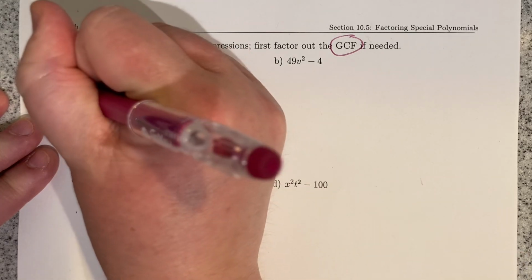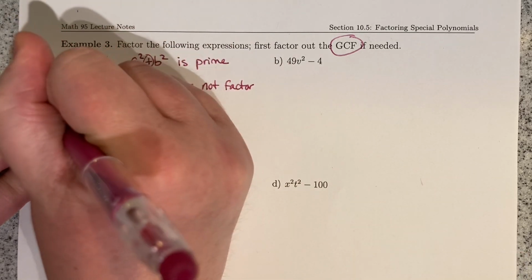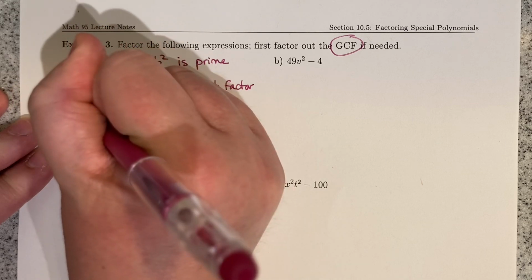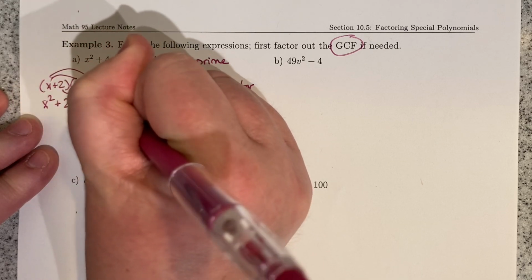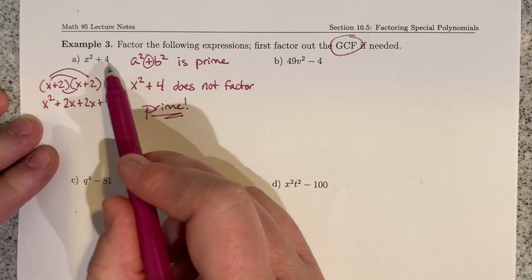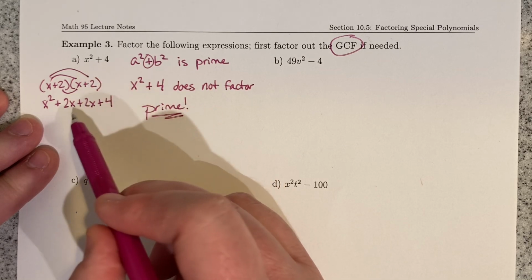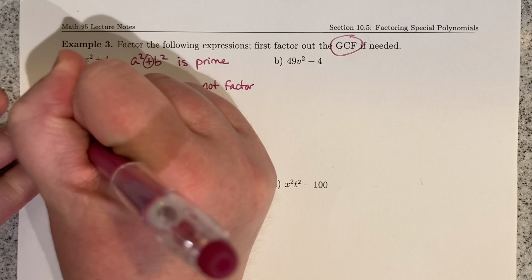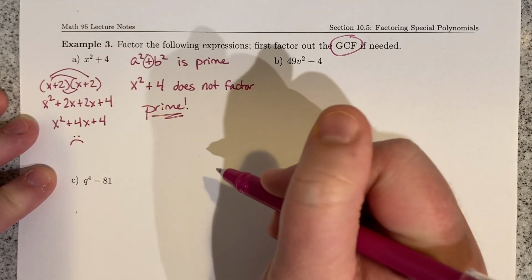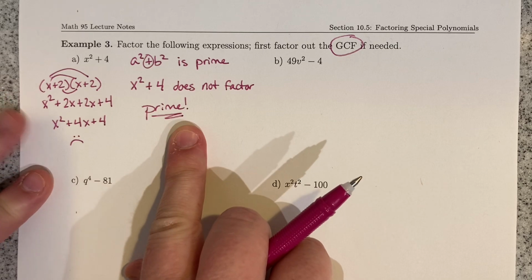So you could try, if you wanted to try x plus 2 times x plus 2, go for it. But as soon as we start multiplying it out, hopefully we see, oh yeah, we get a middle term. We get a plus 2x and then another 2x, and they don't cancel. So we're not going to get this binomial. We're going to get x squared plus 4x plus 4. So x squared plus 4 is prime.